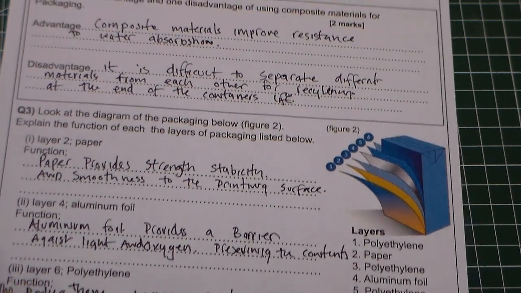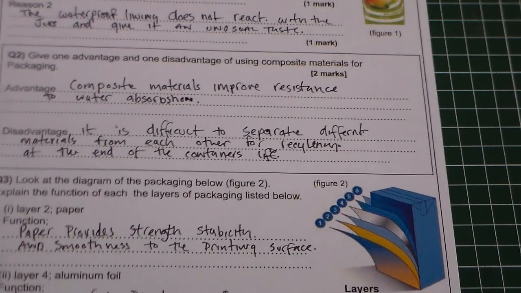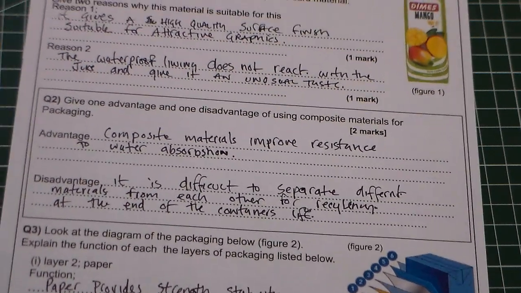Okay, so that is 10 marks, and it's taken just about 10 minutes. So there we go.